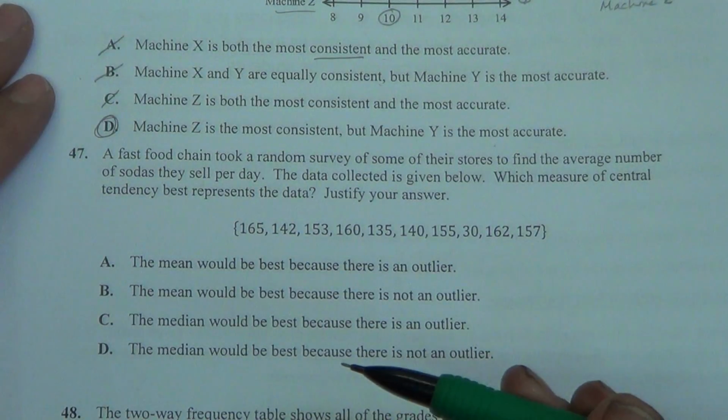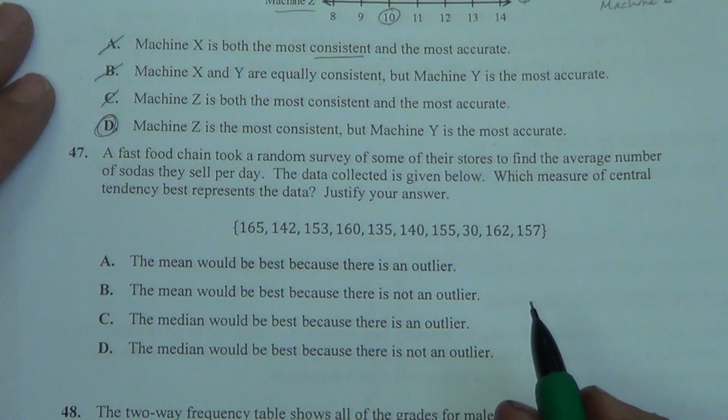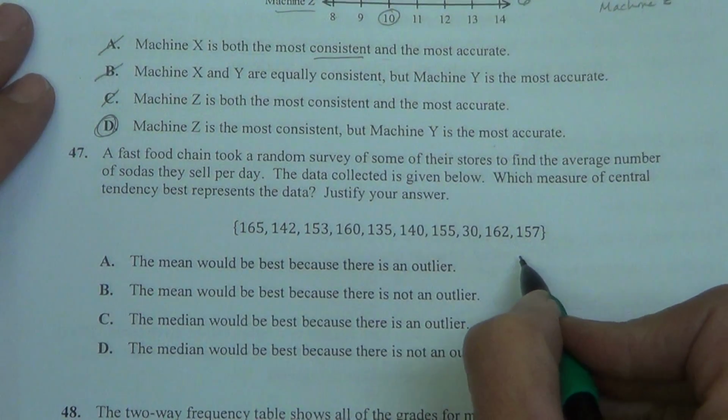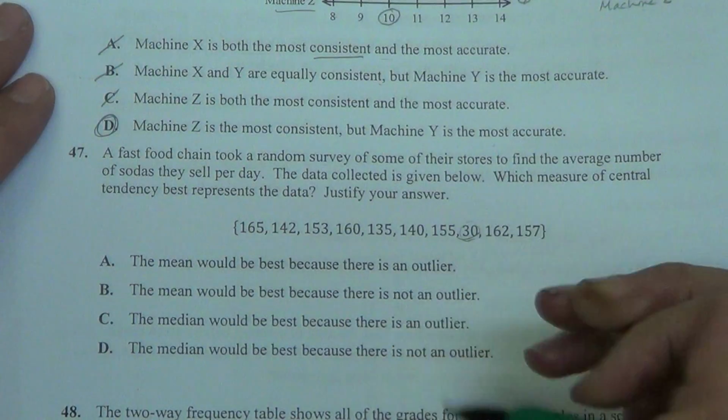Well, one thing that's real important, I see an outlier right here.